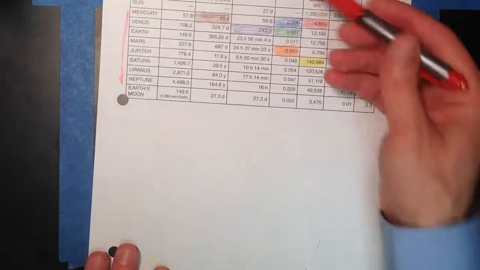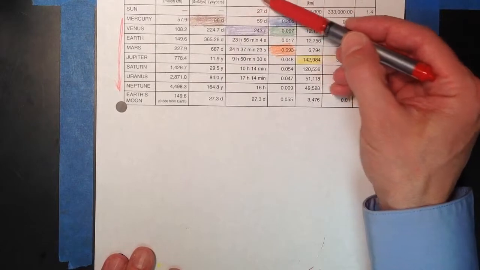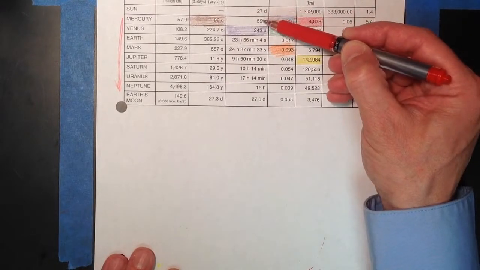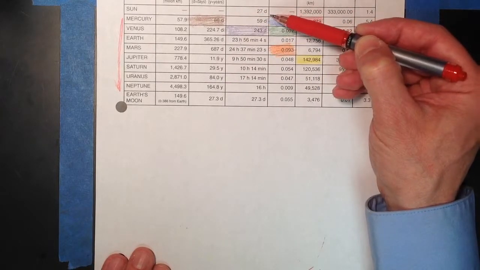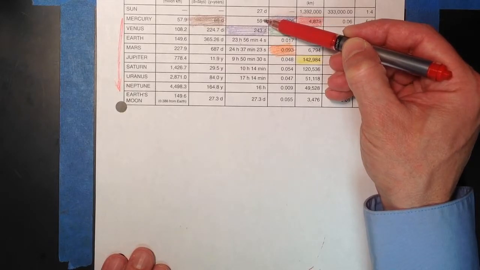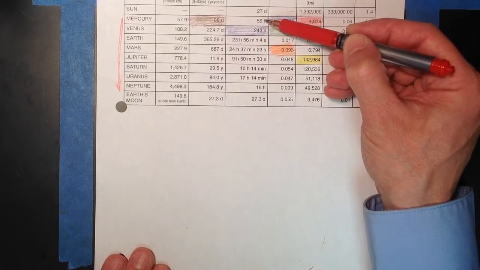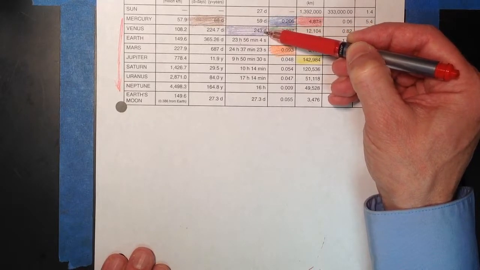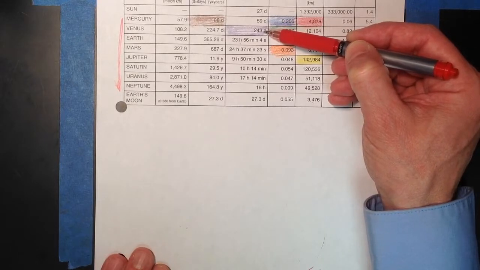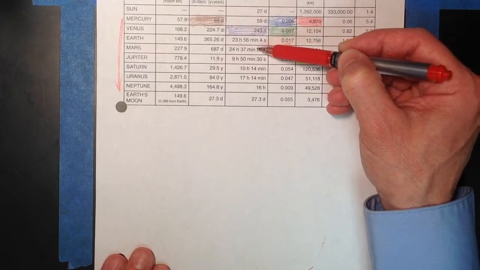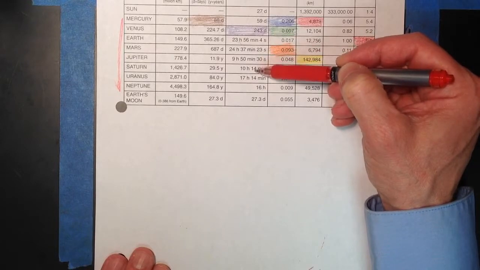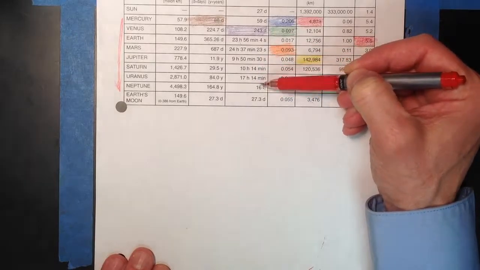Length of the day, so how it rotates on its axis. So this is what we're doing, period of rotation. You want to use period of rotation. So Mercury's 59 days, and then it jumps up to 243 days. So Venus rotates very slowly. And then you do 23, 24, 9, 10, 17, 16.